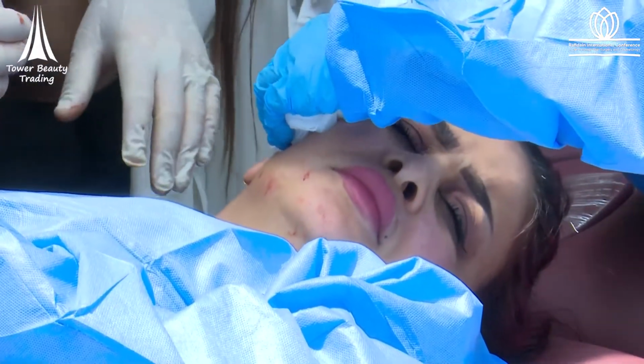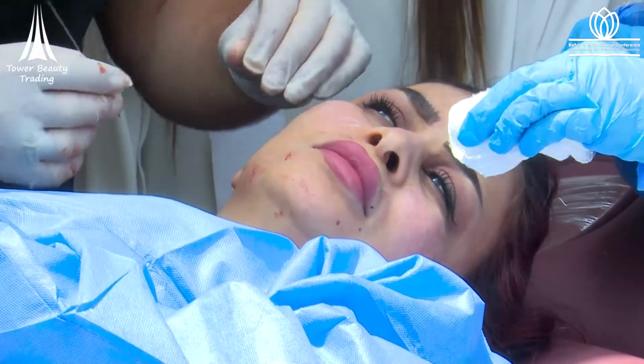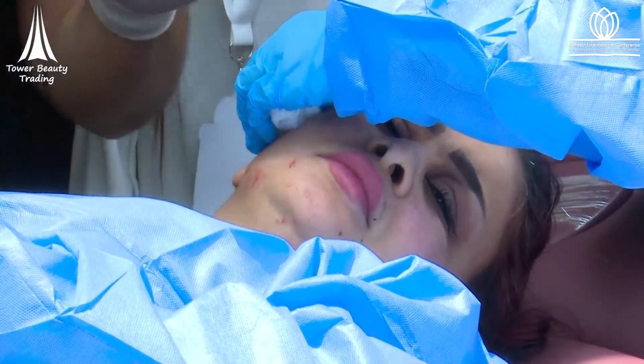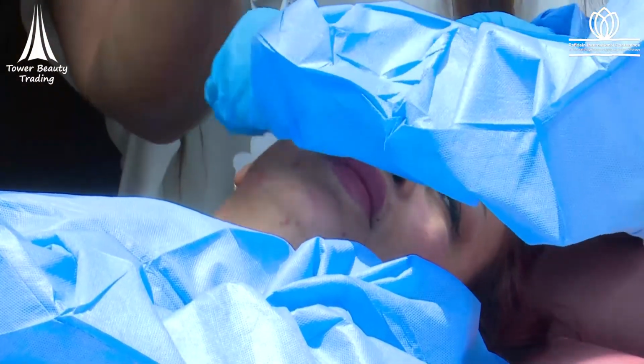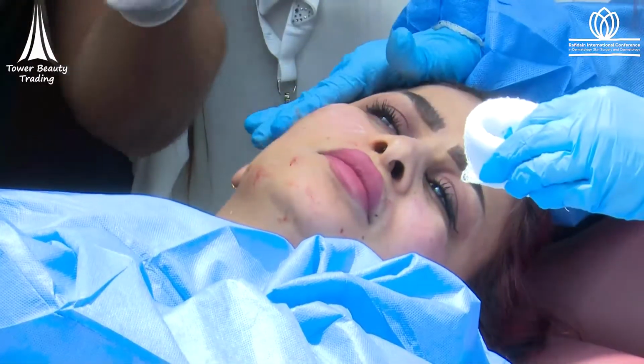You see? So, as we said, with time, the dimple will release by itself, but you can release it sometime during the procedure.